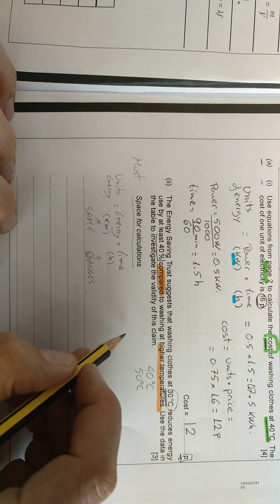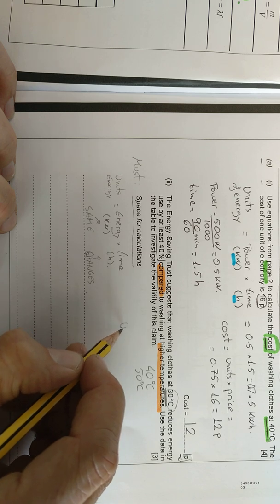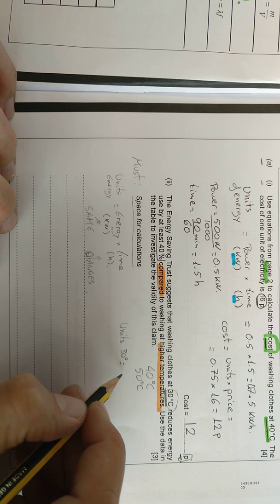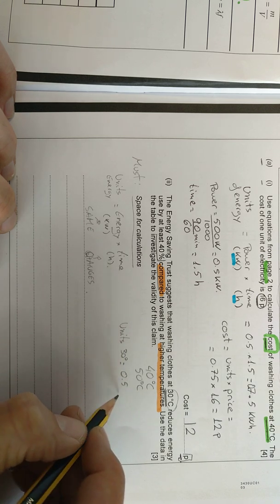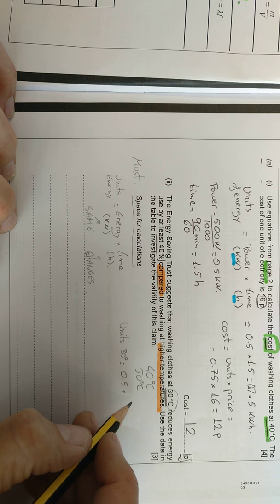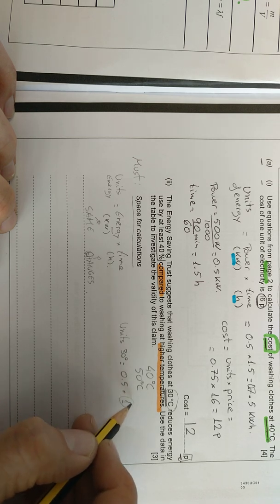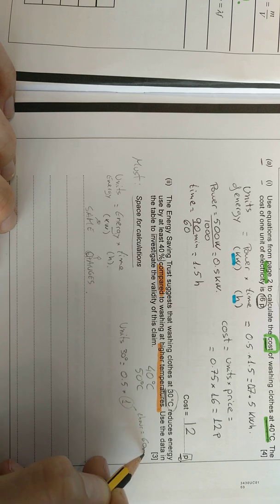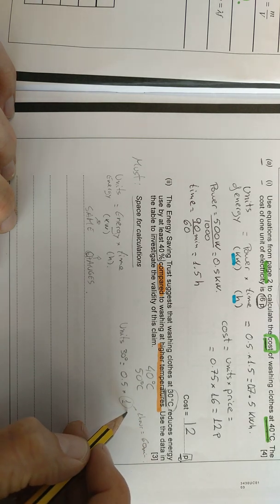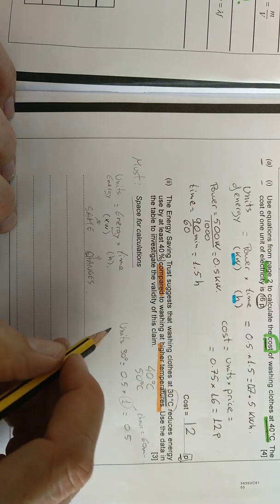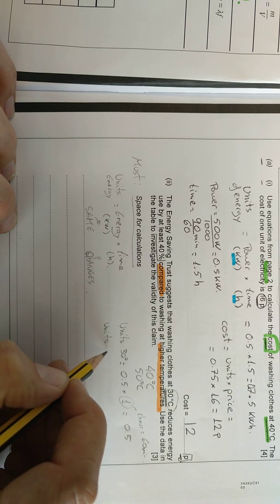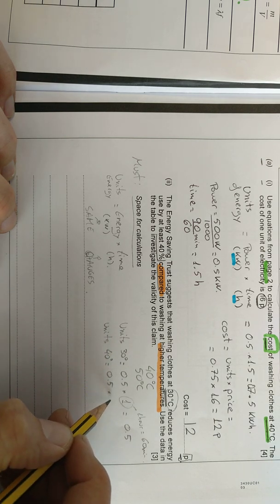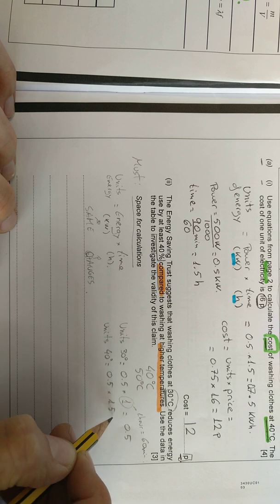I will say that the units at 30 degrees are equal to 0.5 times 1. Okay, this is 1 hour, that is equal to 60 minutes, and that is equal to 0.5. Now the units at 40 degrees are 0.5 times 1.5.